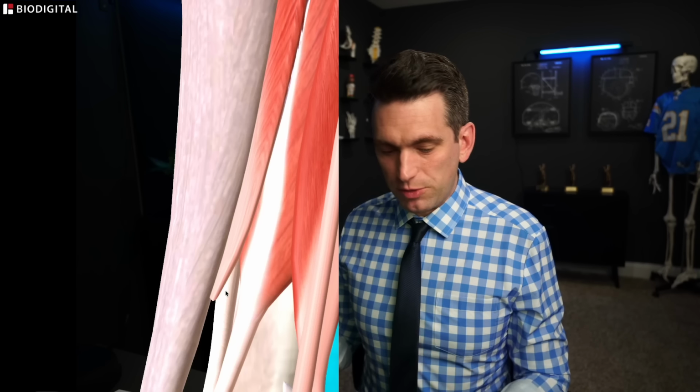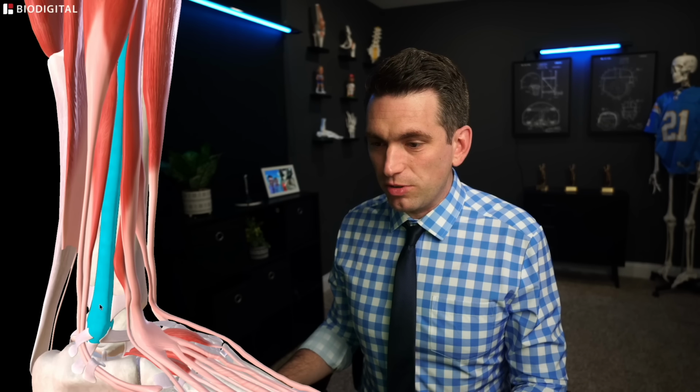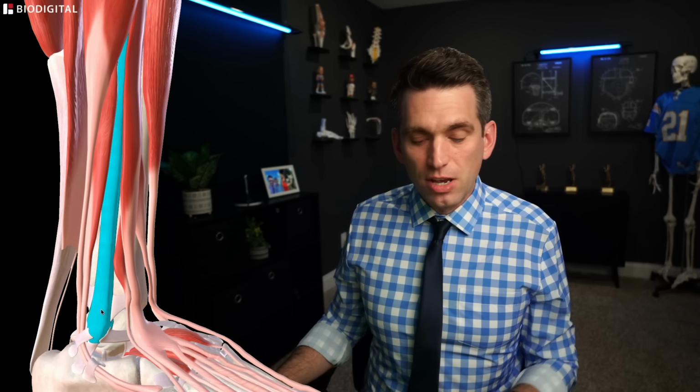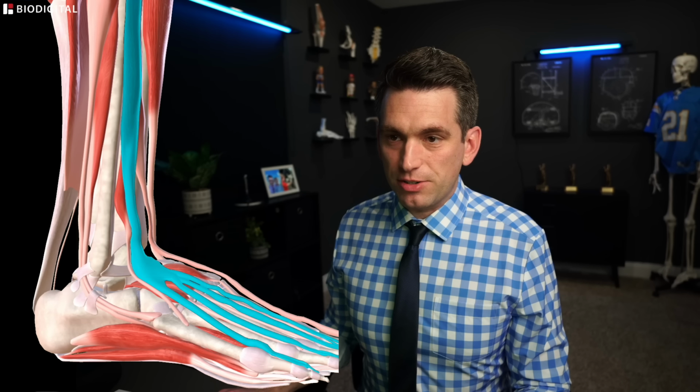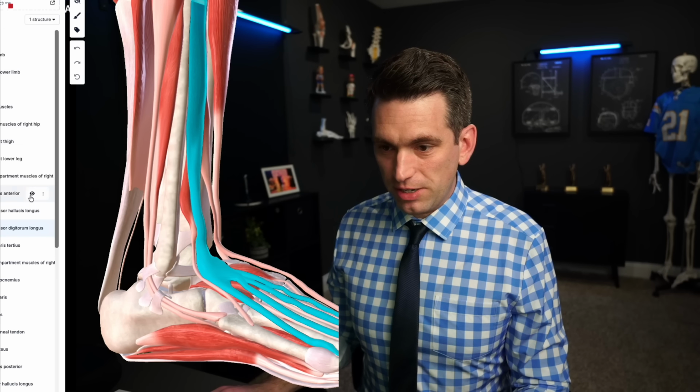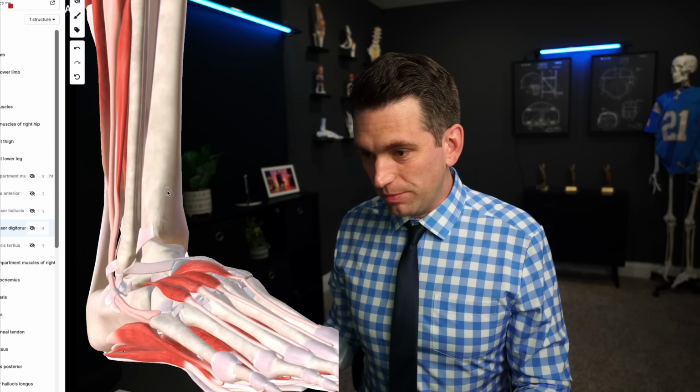The second bone that we have to worry about for an ankle fracture is going to be the lateral malleolus, which is the distal, the lower part of the fibula. Now we're going to get rid of some of these structures here that really don't need to be in the screen. So we're going to hide our anterior compartment.